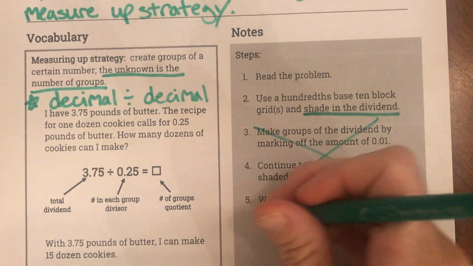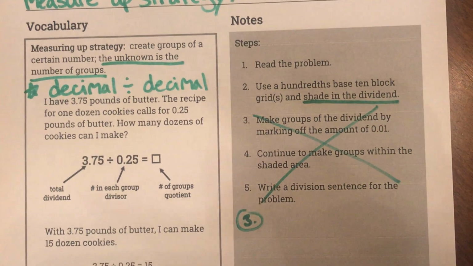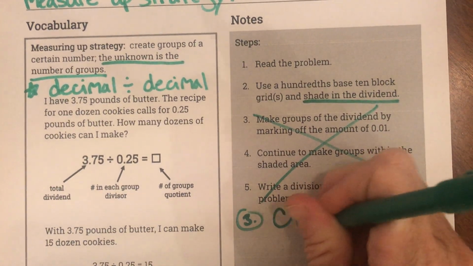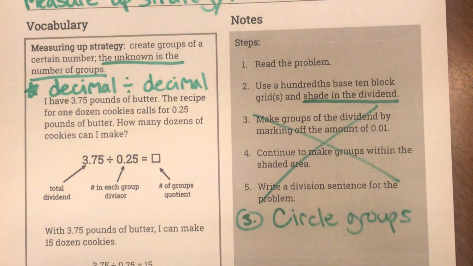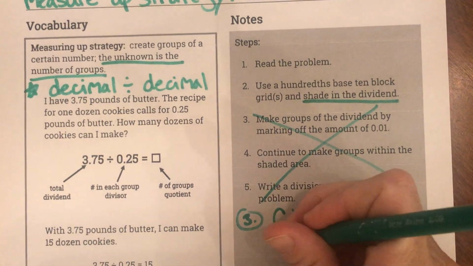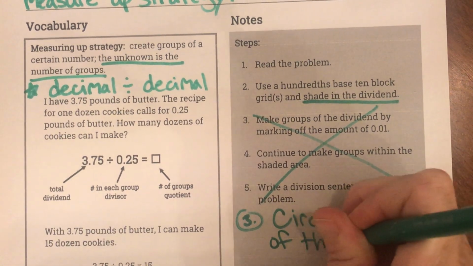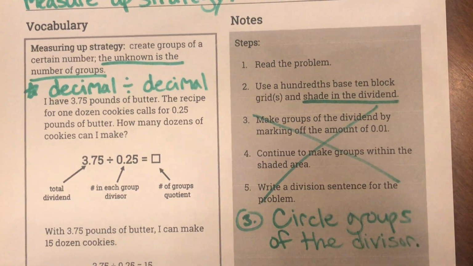Okay, after we shade in the dividend, we're going to circle groups of the divisor.